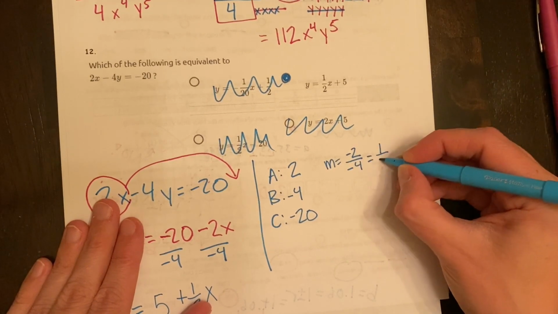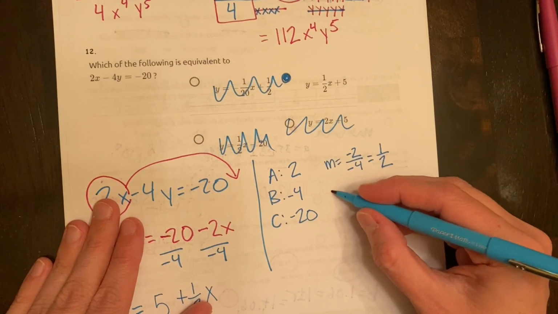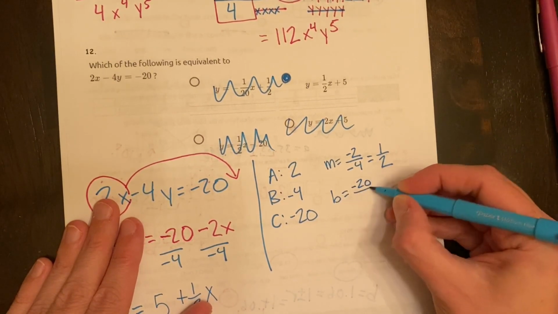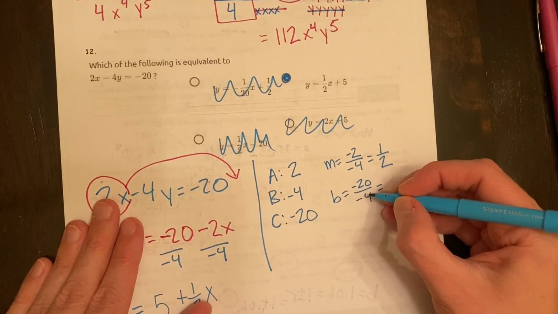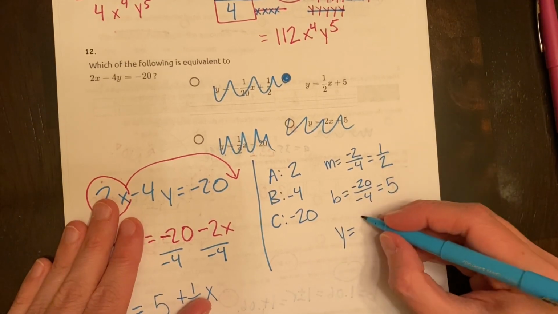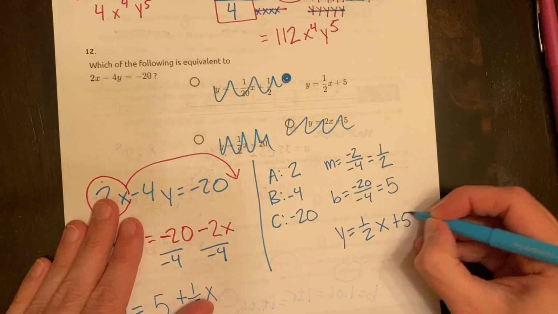I just did that in my calculator. It was 1/2. Our B value is C over B. So negative 20 over negative 4, which again I already did in my calculator for you, which would be positive 5. So y equals m, 1/2 x, plus b is plus 5.